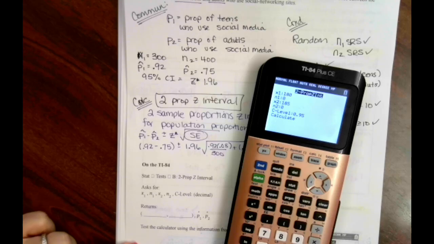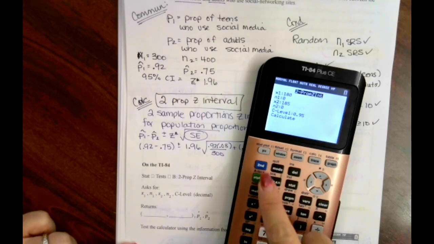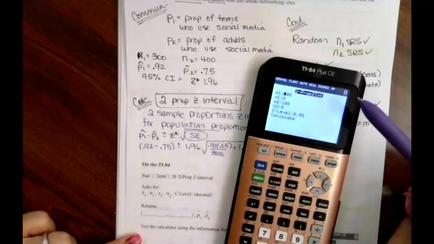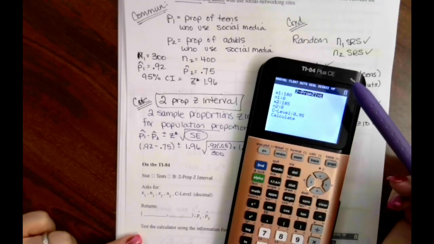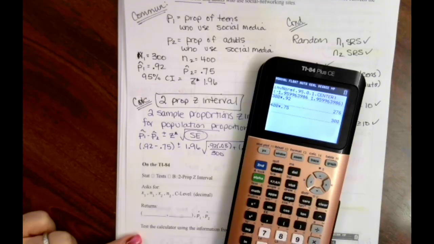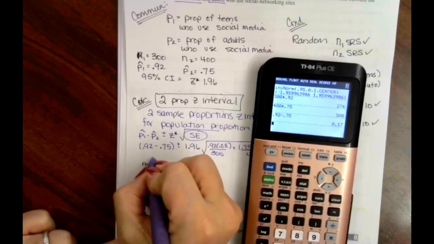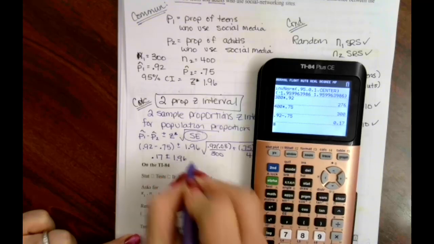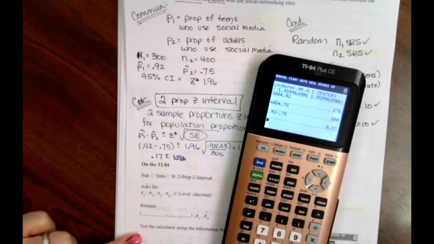All right, so I don't have this, dang it. So I could go back and calculate it. If I know that my total amount is 92% and I know the number of students I have, I can calculate this. I guess I'm going to have to do this the old way, which I didn't want to do. So 0.92 minus 0.75 is 0.17 plus or minus 1.96. Actually, I'm going to plug all that in my calculator.